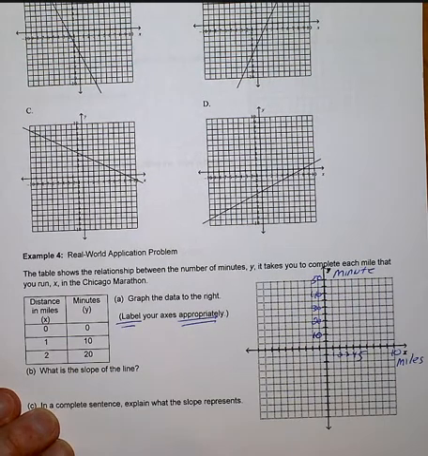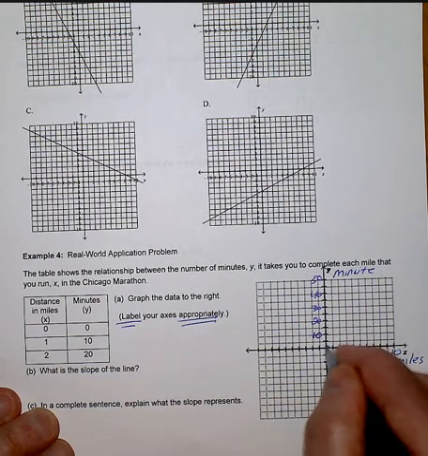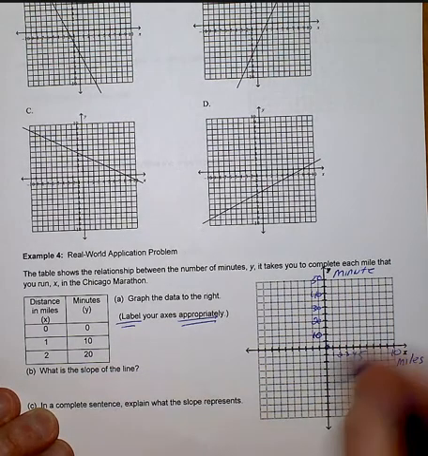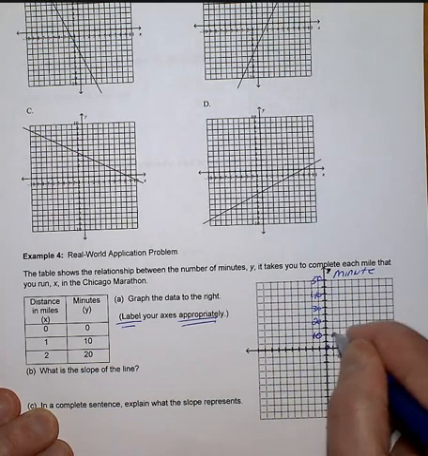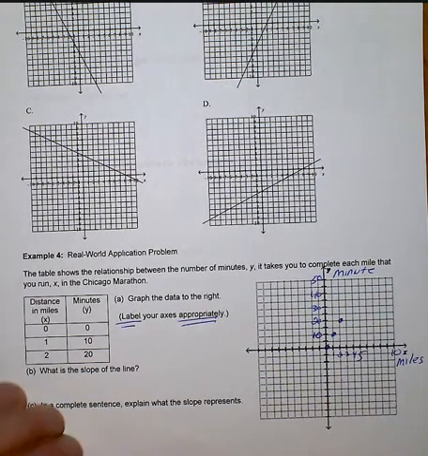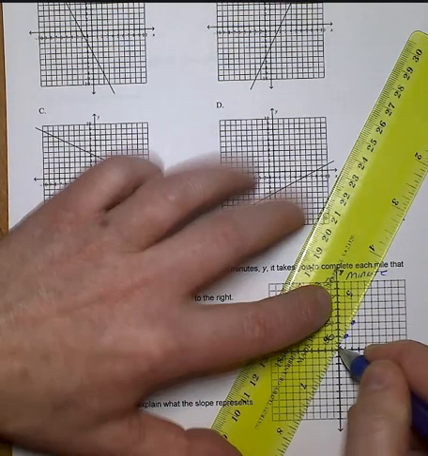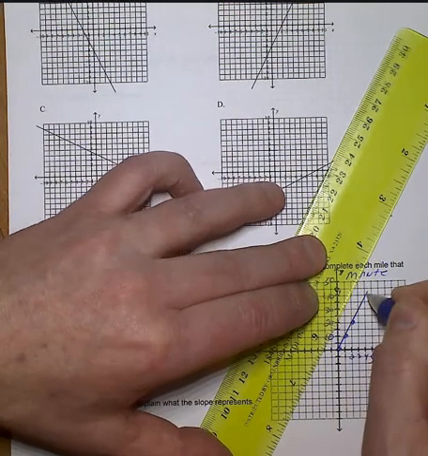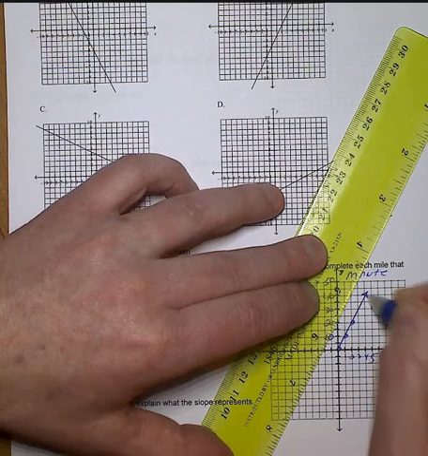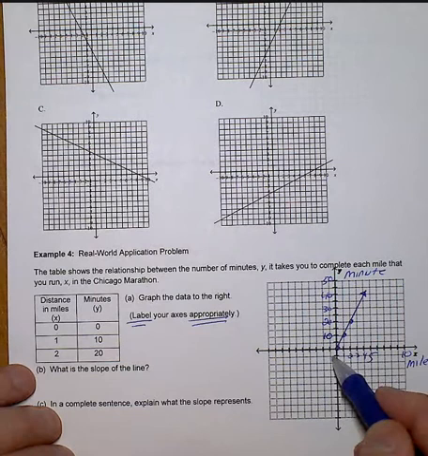So now we want to plot these points. So 0, 0, 1, 10. So at 1, 10. At 2, you're at 20. Now we want to draw a line. We start at the origin, 0, 0. We don't go below, and we go up like this with an arrow. If you could run more, that would be the slope of that line. It does not go down here.